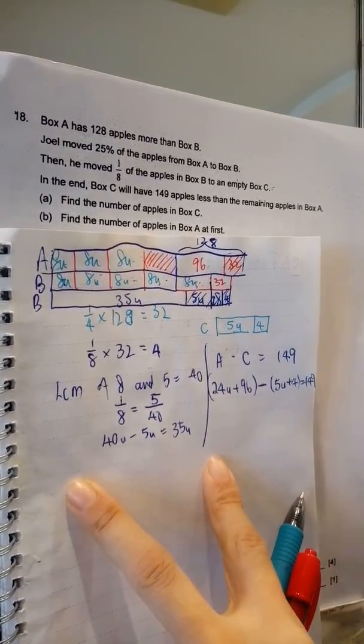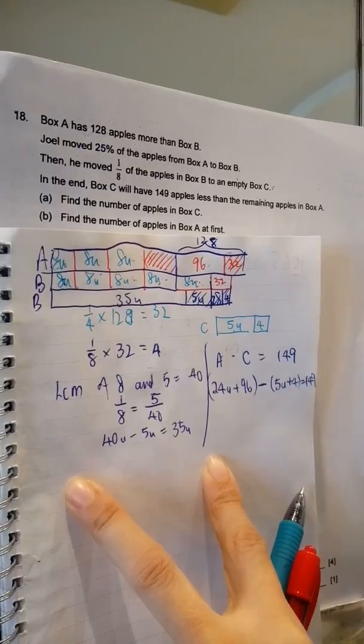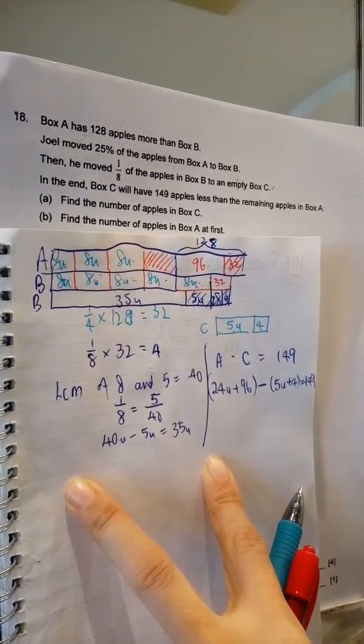Okay, I know the answer at the back is also confusing because we are all using algebra and lowest common multiple. So if no one is talking, explaining to you, sometimes looking at the working might not be that clear. Hopefully I'm slow enough.